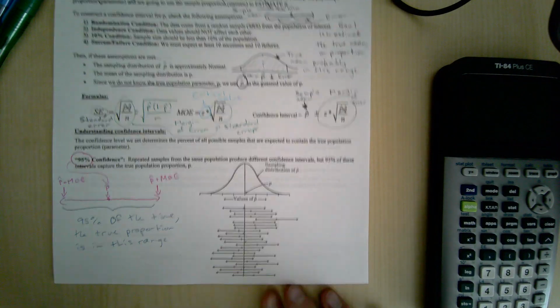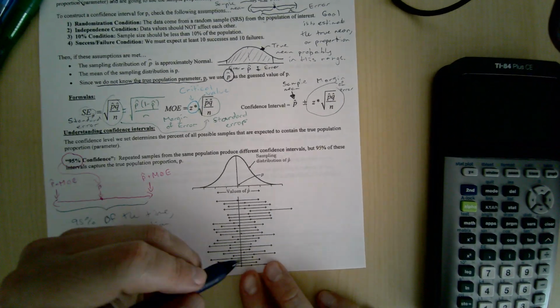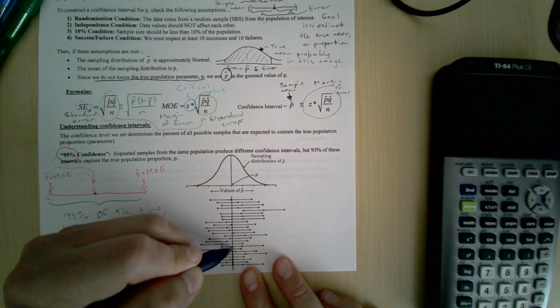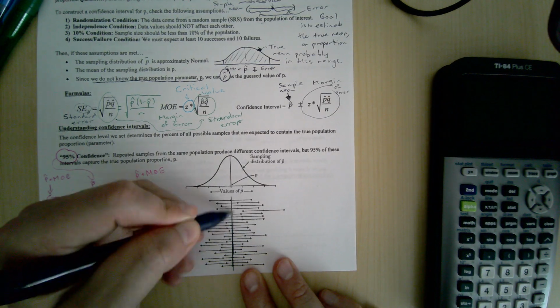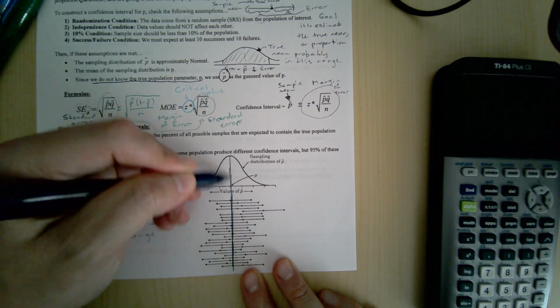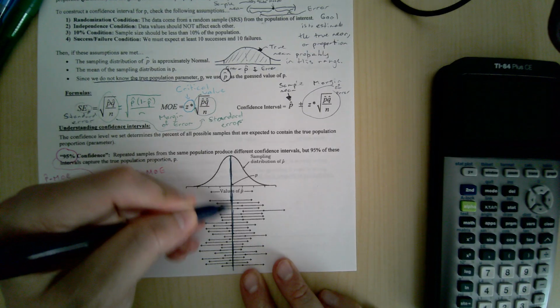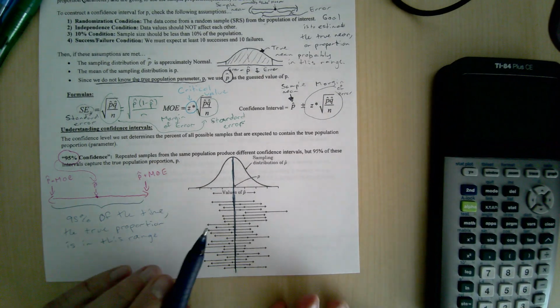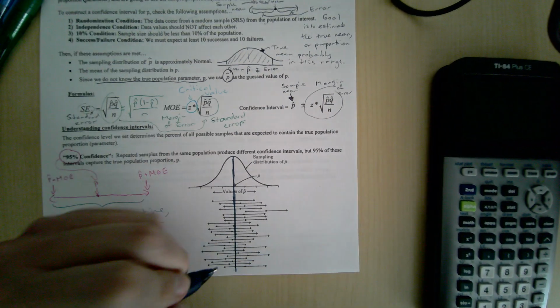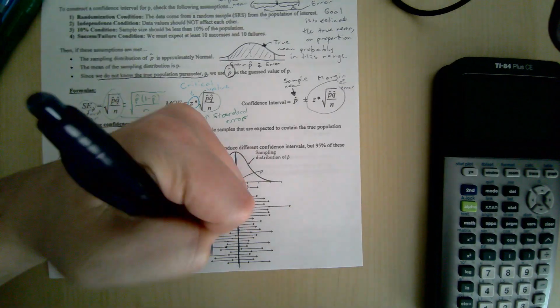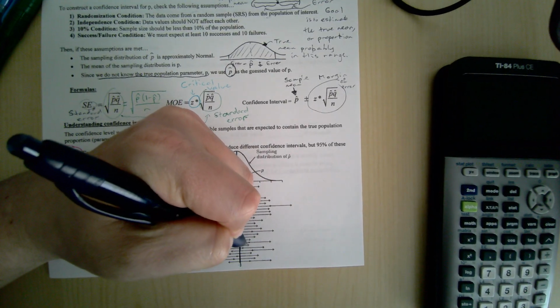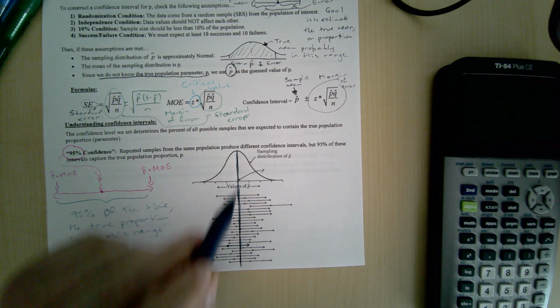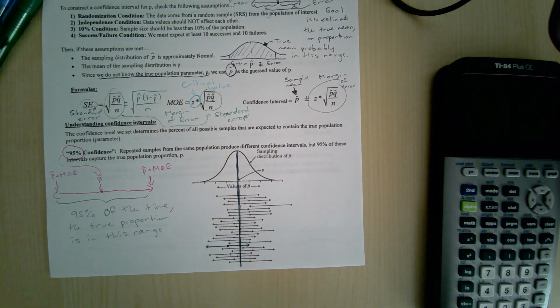If you look at it visually on this normal curve, every time we do a confidence interval, we have our statistic and our range, and notice that most of the ranges hit the actual value, which we don't know.